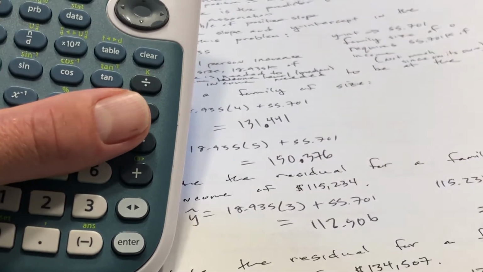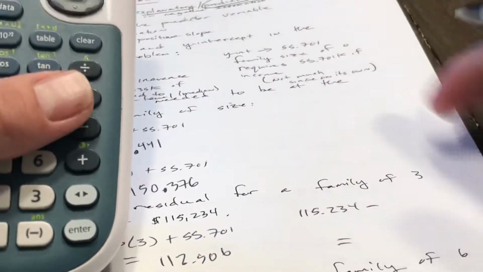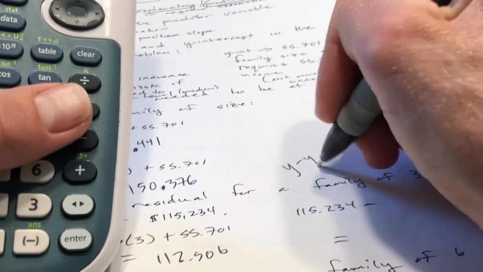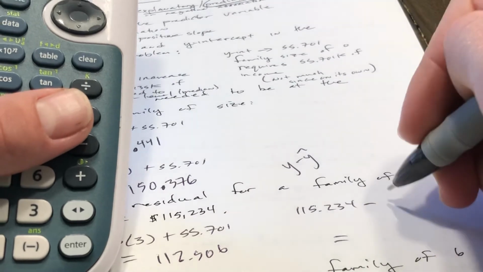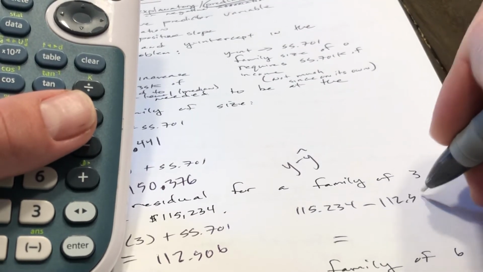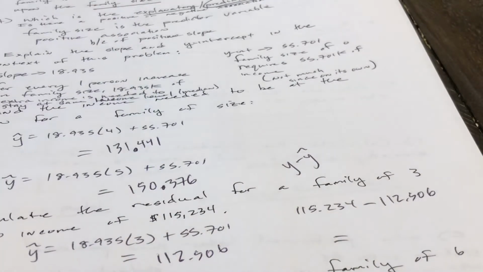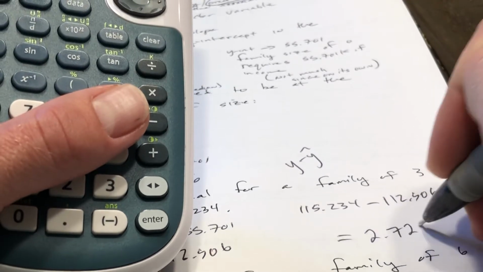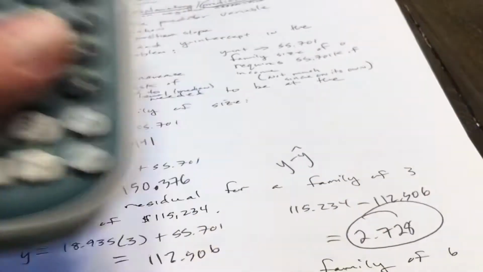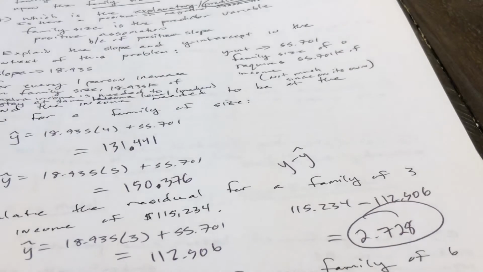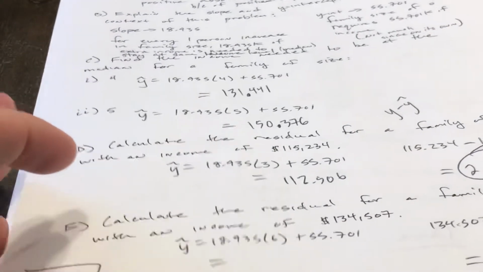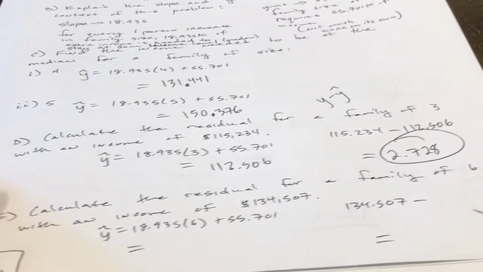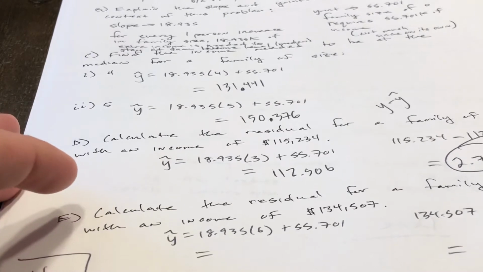112,506. Okay. So again, it's y minus y hat. The residual is y minus y hat. So we're going to do y minus y hats. So they are overperforming. They are making a little bit more money than they need to stay at a certain income level in a town. 2.728.